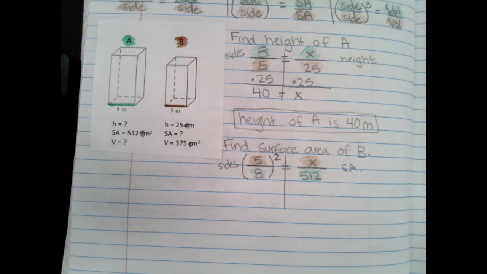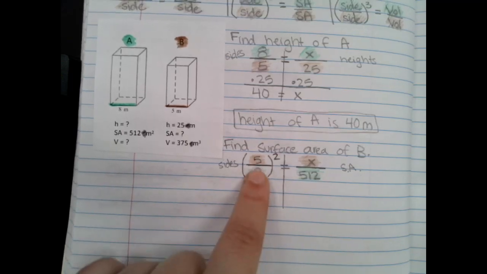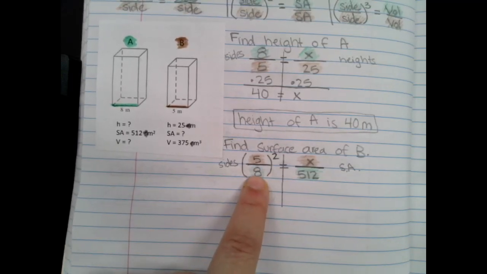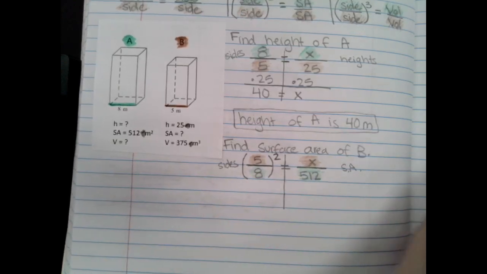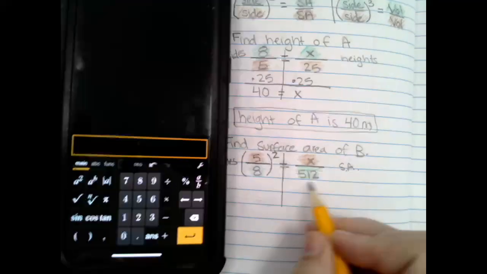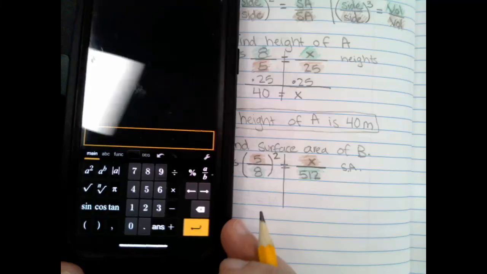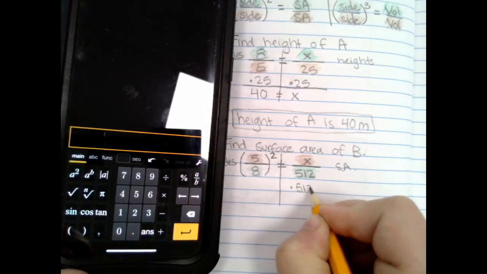So again, if you wanted to do a cross product on this one, you could. But to do the cross product, you would need to square this first. So you would have 25 over 64, and then you would do your cross product. Okay. If you're solving it Miss Morrell's way, which in my brain is easier, but you do you, all we have to do is undo dividing by 512, which is multiplying by 512.